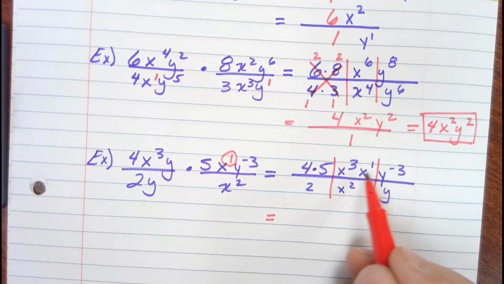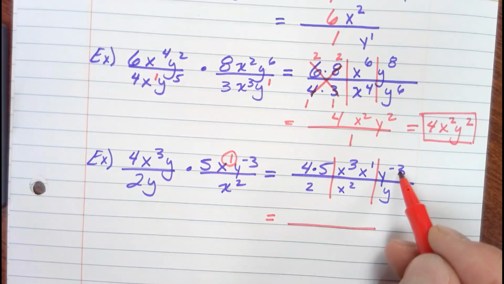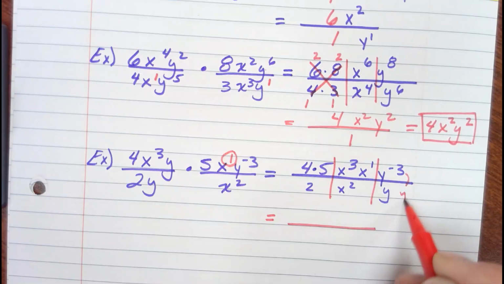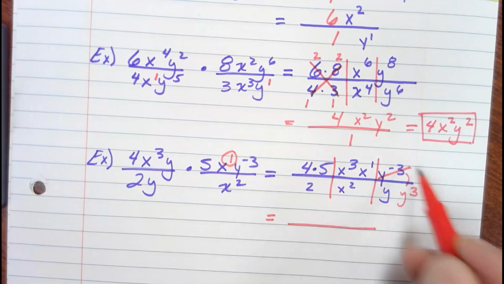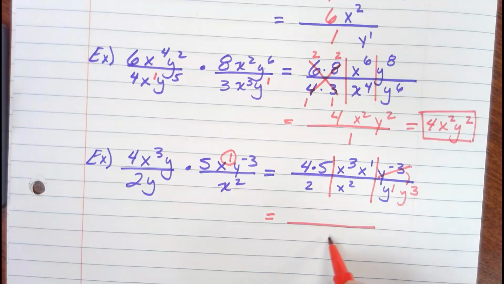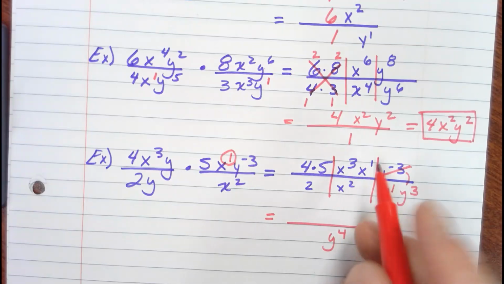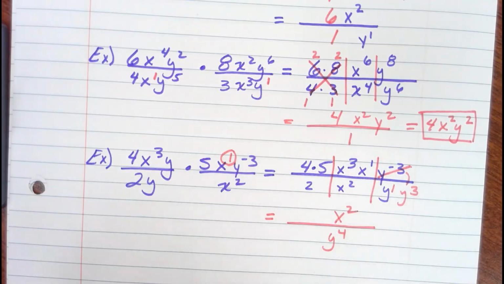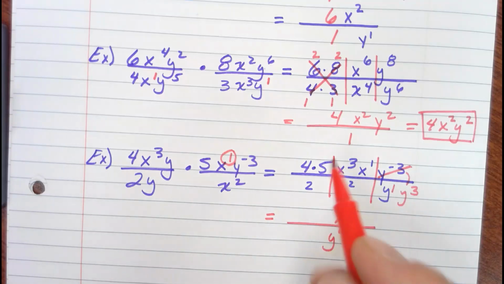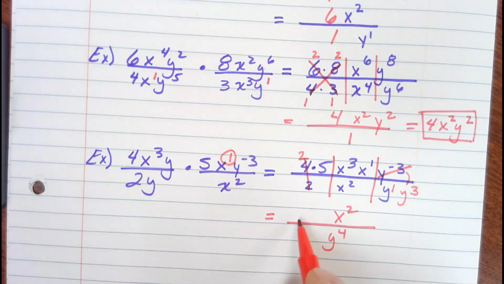And if I compare my y's, this negative 3 has got to come underneath the fraction bar and become positive. So I have all kinds of y's in the denominator. I have y to the 4th. Here I have 4x's over 2x's, so I have 2 more x's in the numerator than I have in the denominator. And the 2 and the 4 cancel out to be multiplied times the 5 to give me a 10.